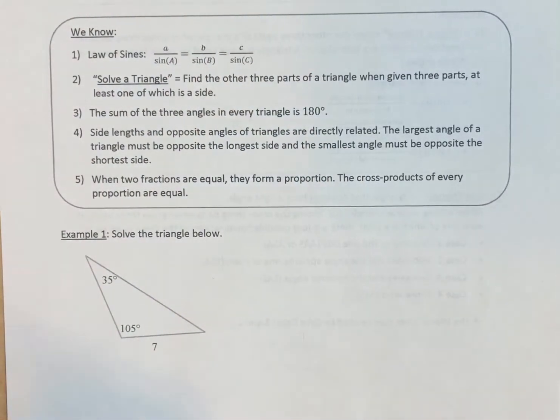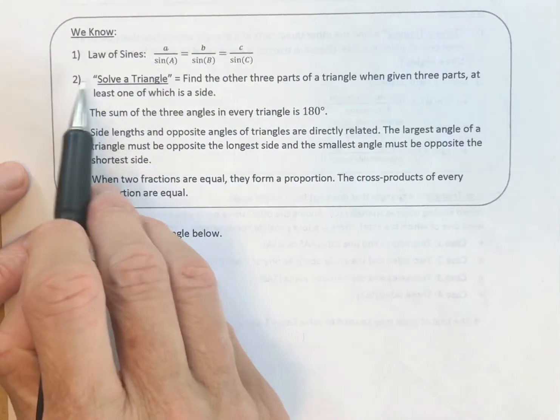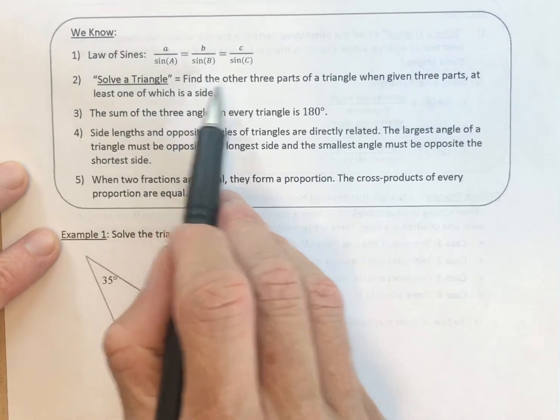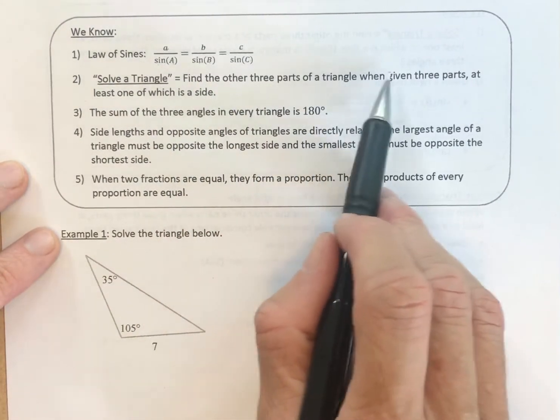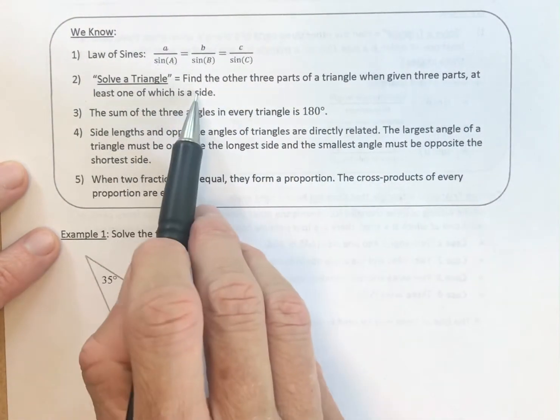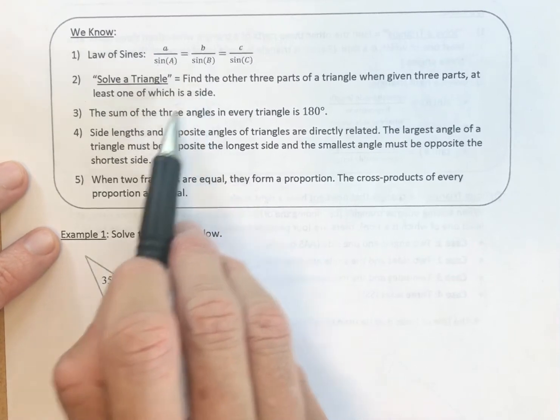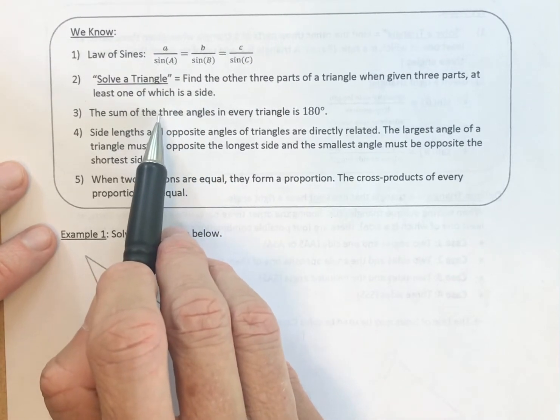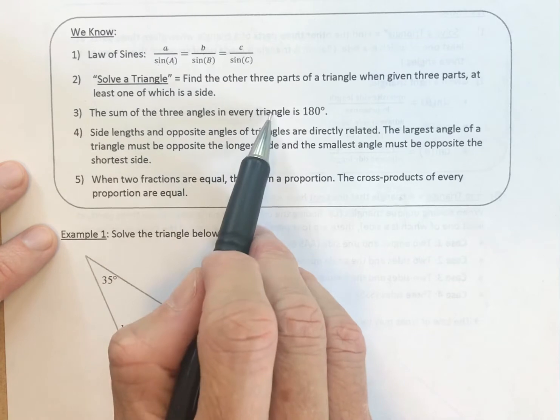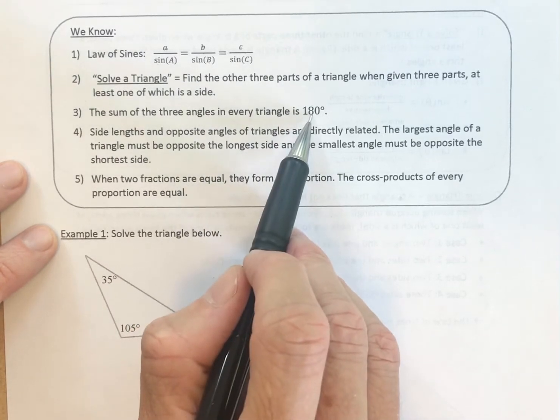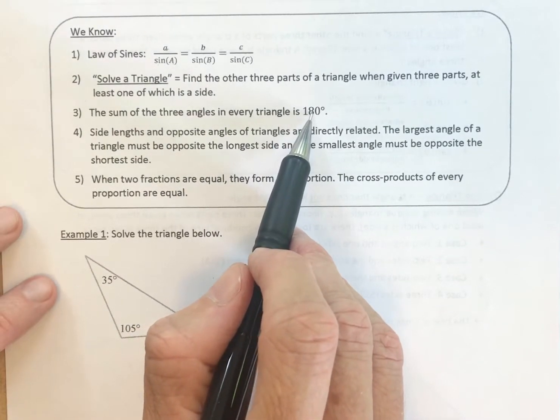Number 2, we know what solving a triangle means. We find the other 3 parts of a triangle when given 3 parts, at least one of which is a side. Number 3, we know the sum of the 3 angles in every triangle is 180 degrees.